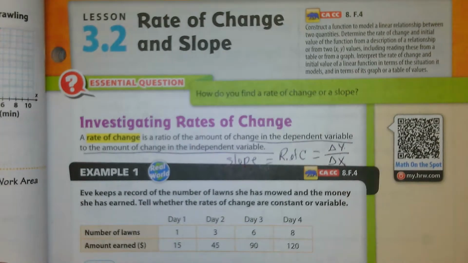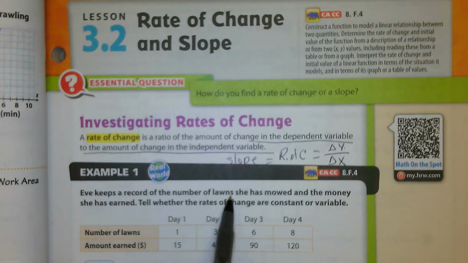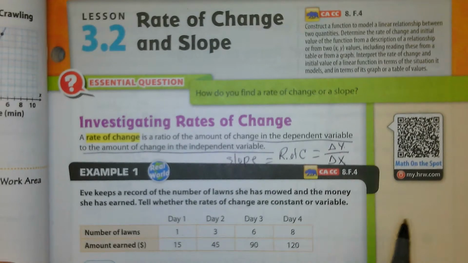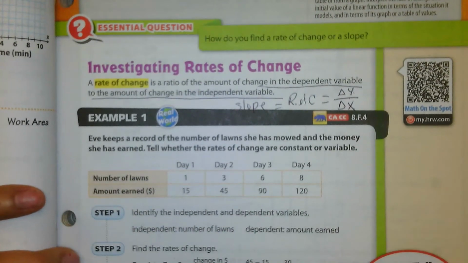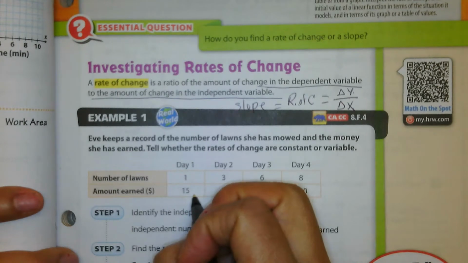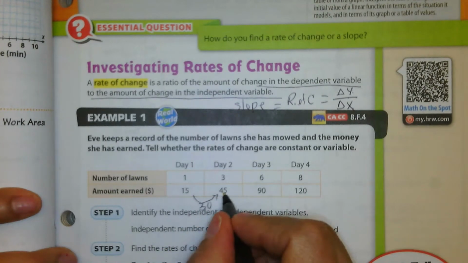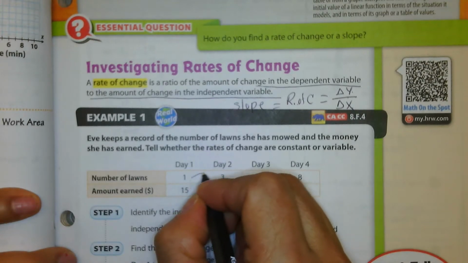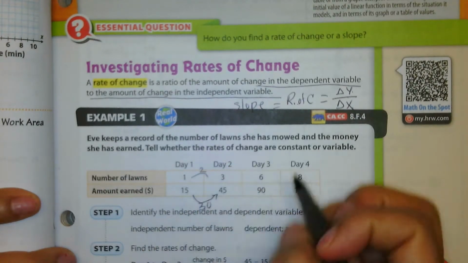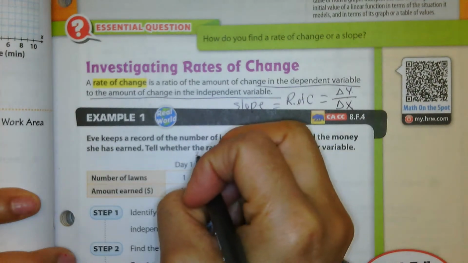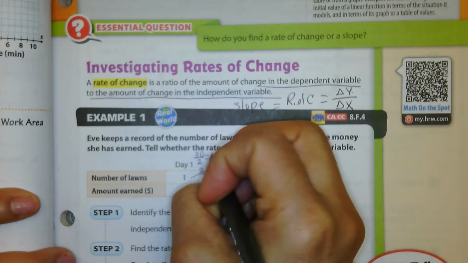Example number 1 says, Eve keeps a record of the number of lawns she has mowed and the money she has earned. Tell whether the rate of change is constant or variable. I'm going to show you a really easy way. We look at how much it changed from here to here. That's 30, because 45 minus 15 is 30. How much did it change from here to here? That's 2. So the rate of change is 30 divided by 2, and I put it right here. 30 divided by 2 is 15.